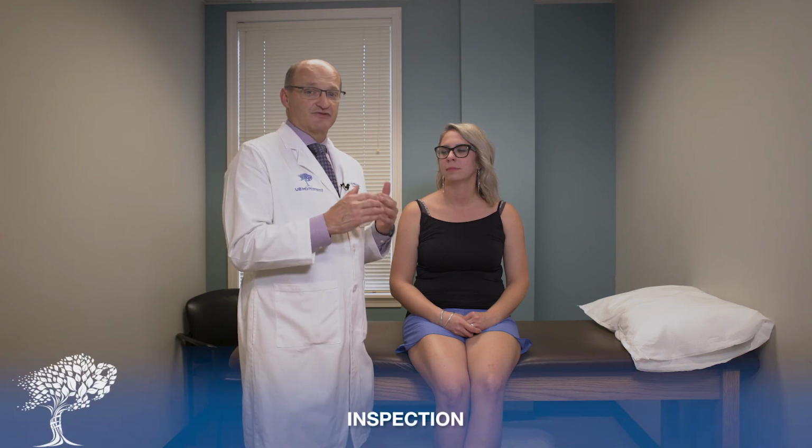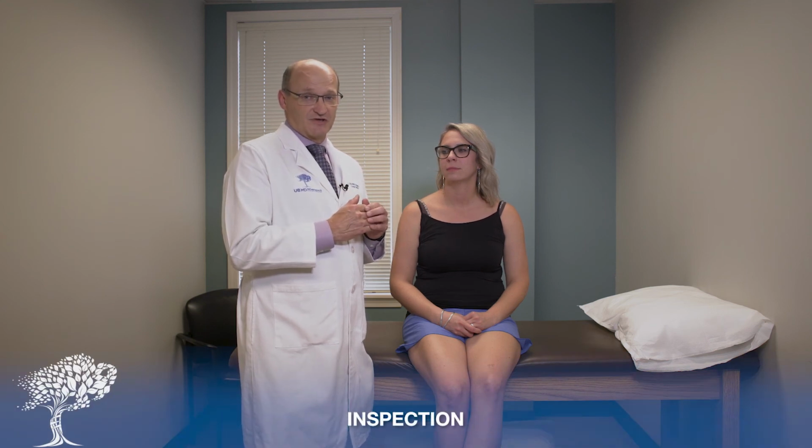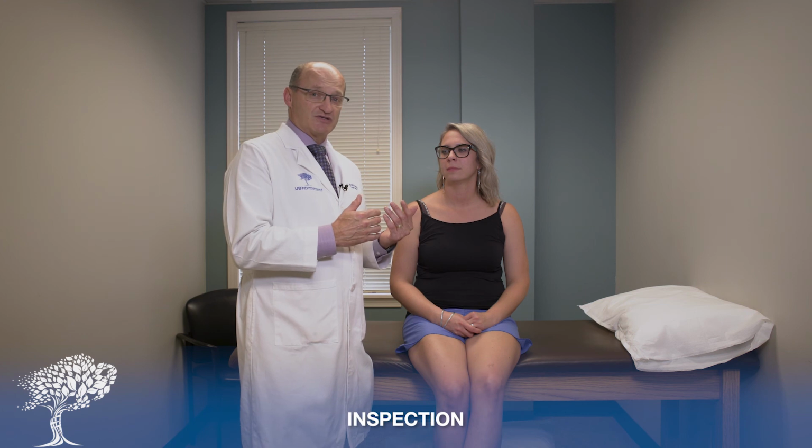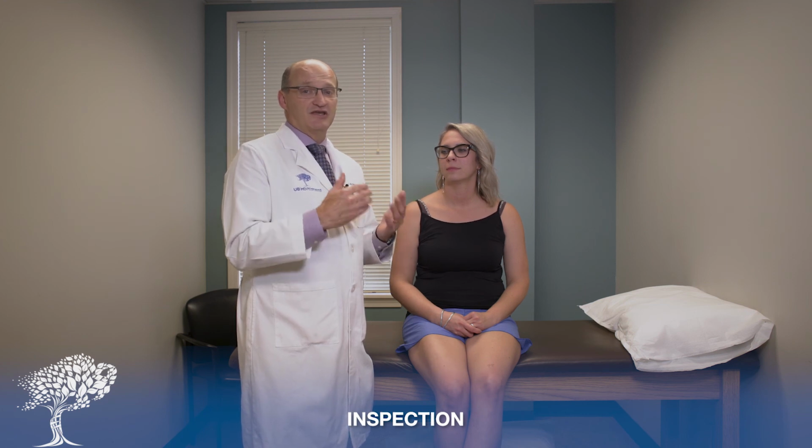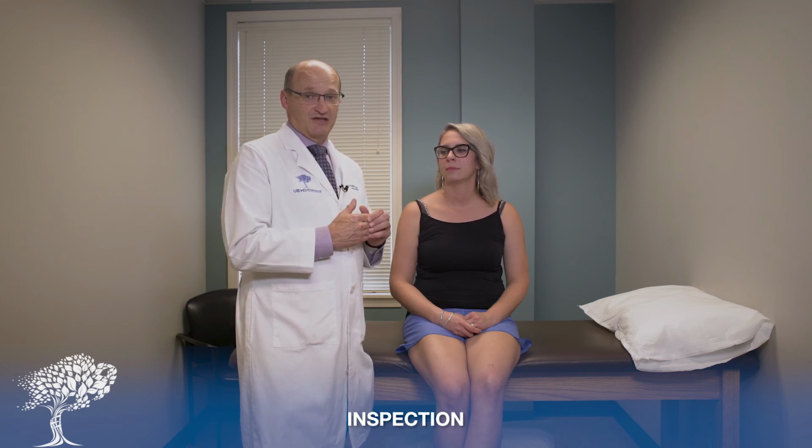There are 5 major components to any physical exam of any body part or region. The first one being inspection, then palpation, range of motion, neurologic exam, and then special maneuvers. Inspection starts from the first moment you can visualize the patient. Typically the patient's in the examination room, already in a gown, and the history and chief complaint have been obtained.